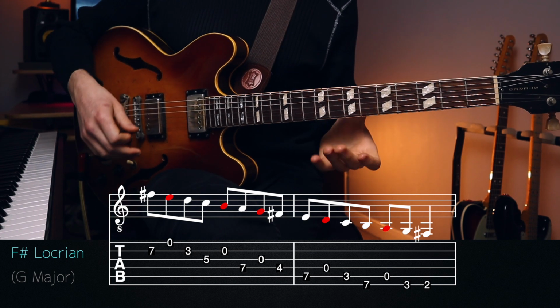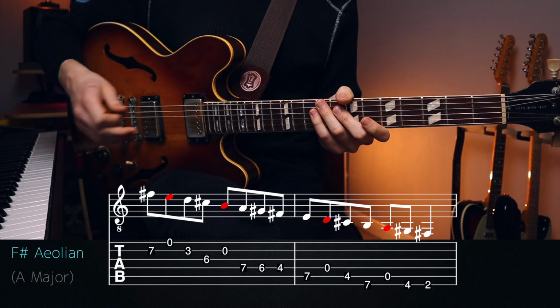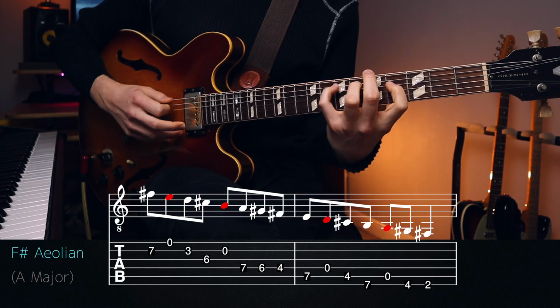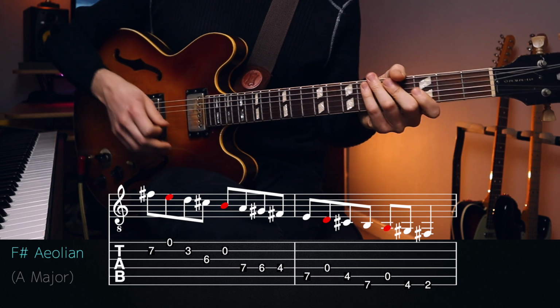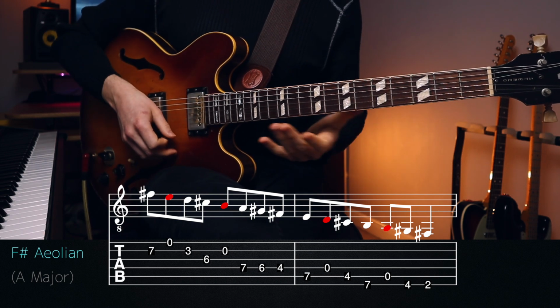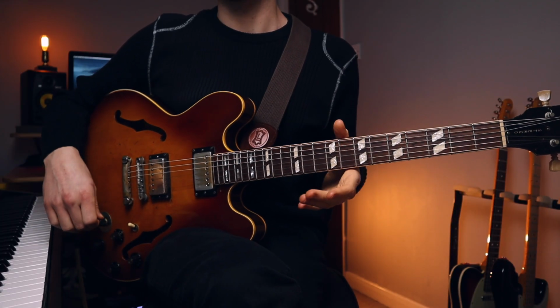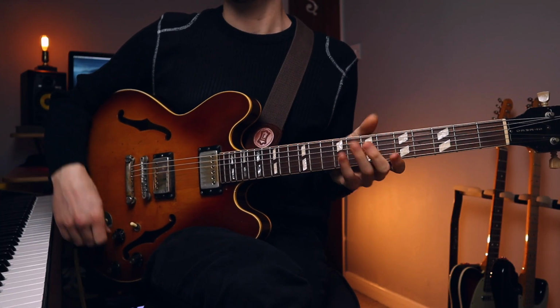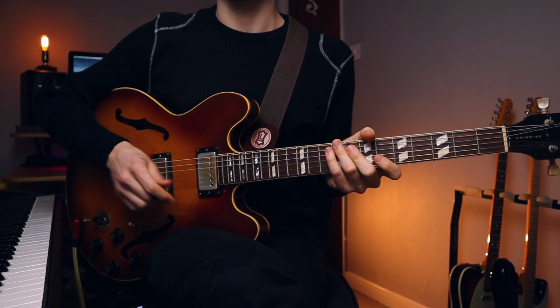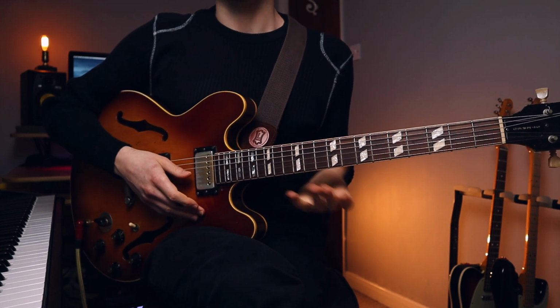I didn't really like any of the major options, but for the minor, F sharp Aeolian worked okay. If we raise the D to D sharp, we lose one of the open strings, but we get F sharp Dorian. For the dominants, we could do F sharp mixolydian flat 6, which is B melodic minor, and from there we could raise the D to D sharp for just an F sharp mixolydian. However, they don't feel that good.